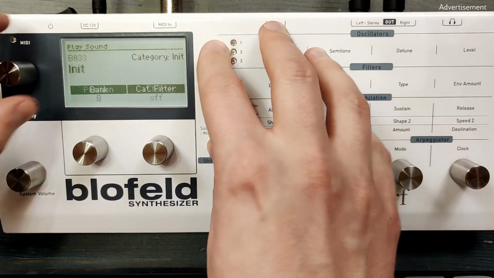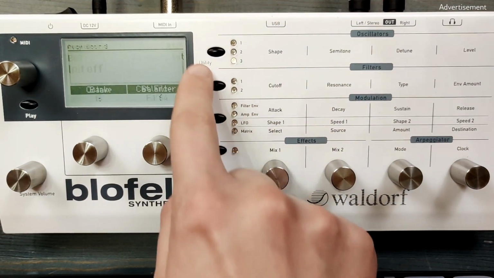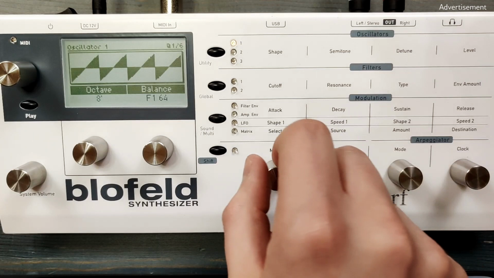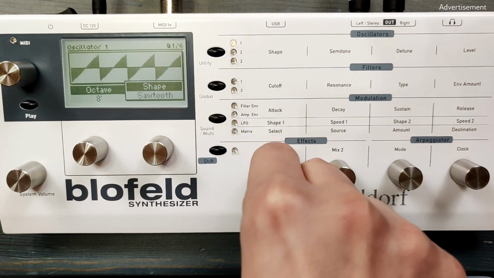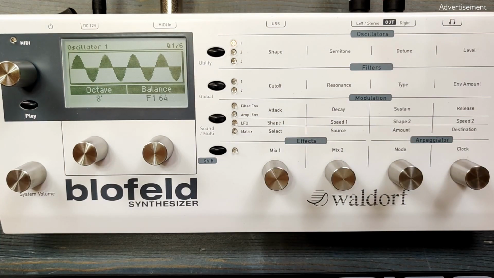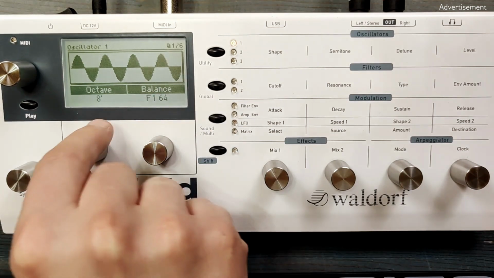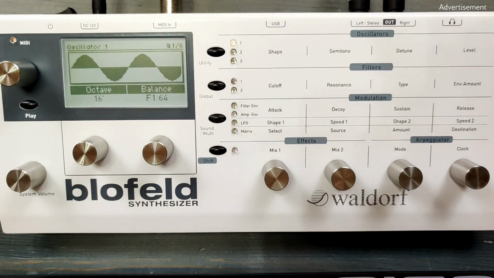So let's start again with a new sound. This time we need the oscillators because we need a highly organic sound, not just a noise, but one that has dominant frequencies in it. So I'm using a sine wave with a 16-foot octave.